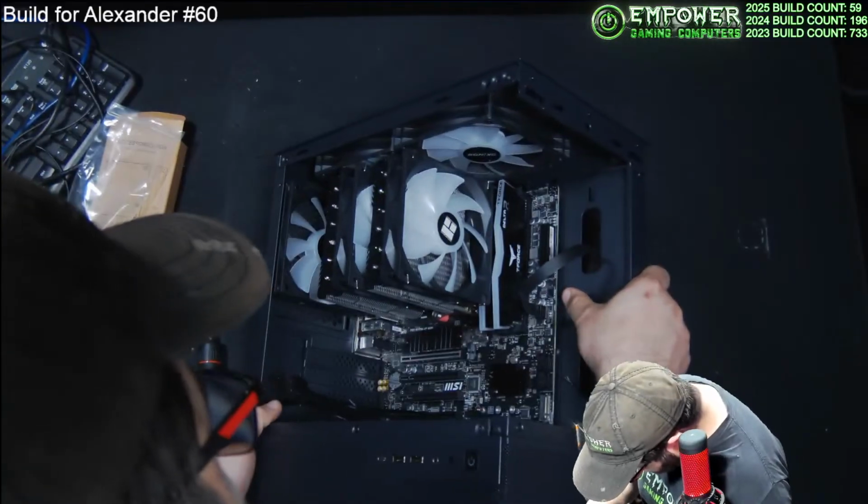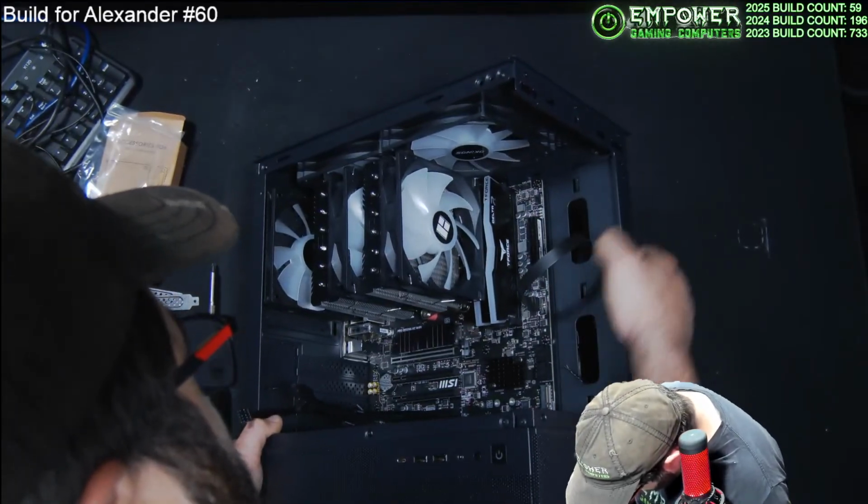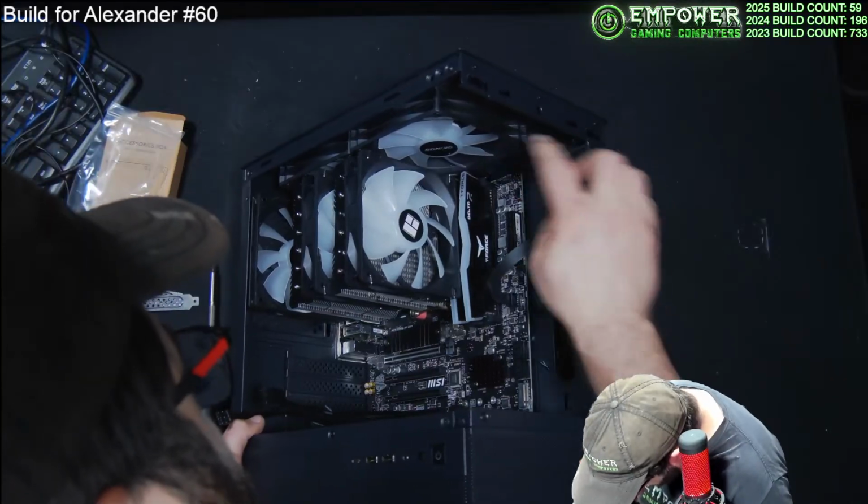Then we have system fans here. ARGB there.